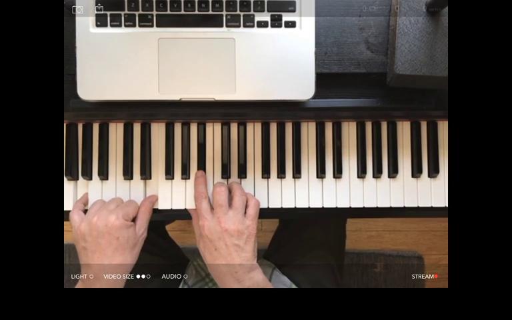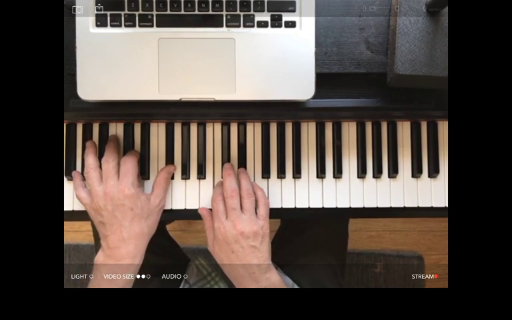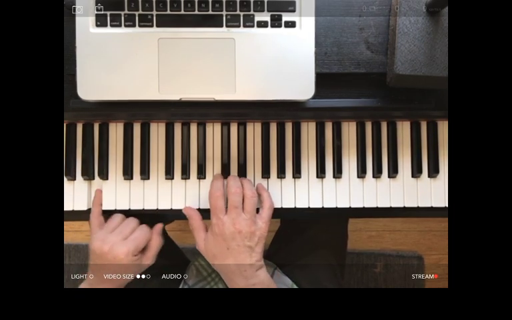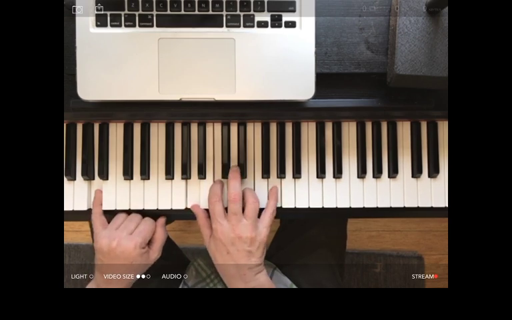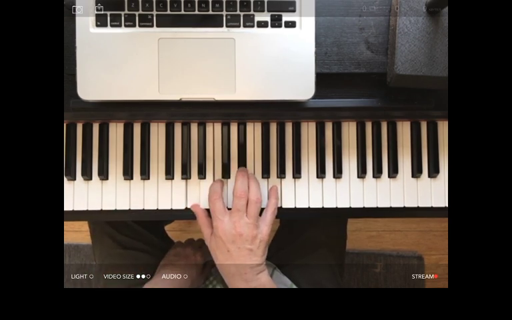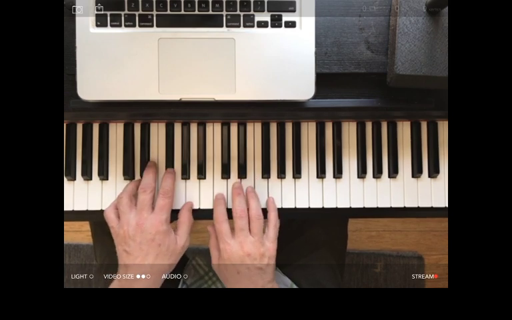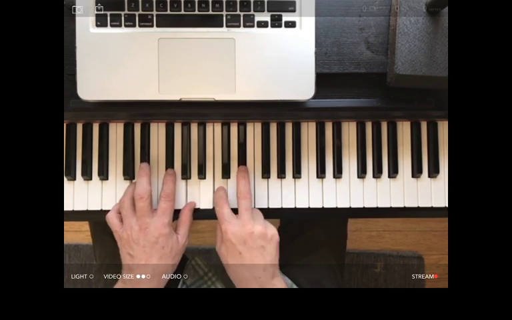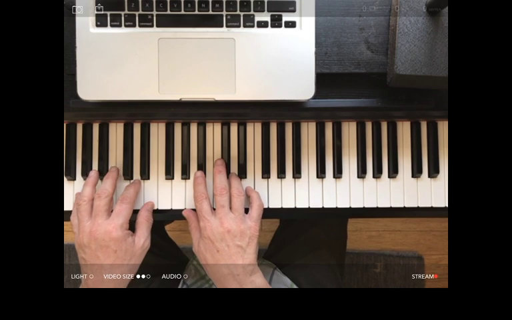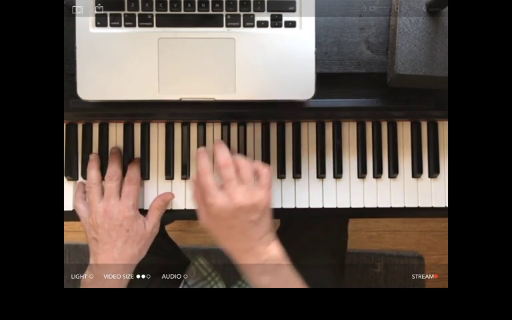So it's still a 2-5, but it's a minor 2-5, which just means the 2 chord is a minor 7th, but with a flatted 5th. Dominant chord almost always has a flatted 9th. And then the chord of resolution is a minor 1 chord.